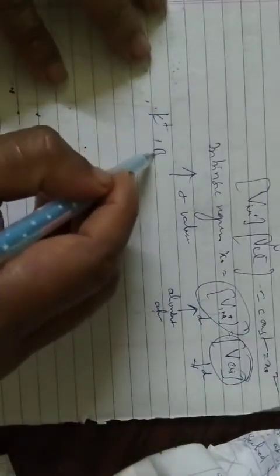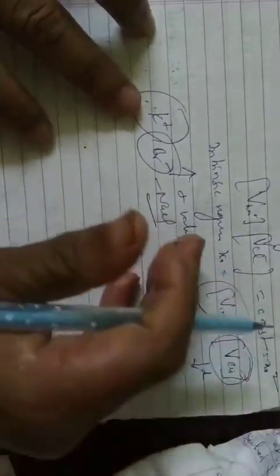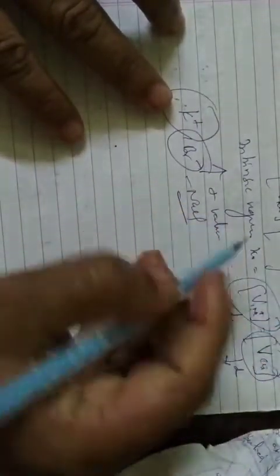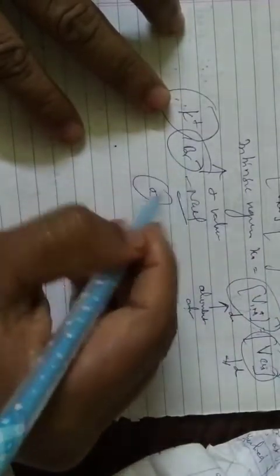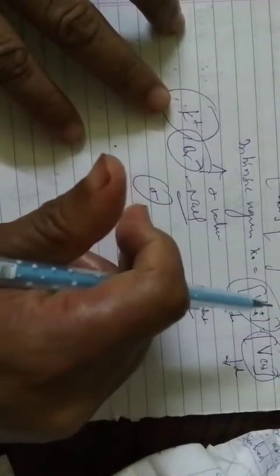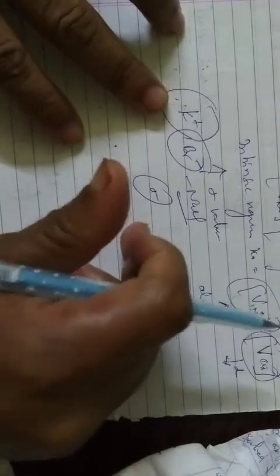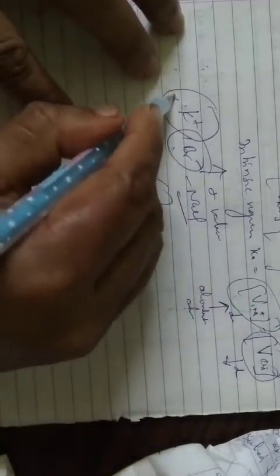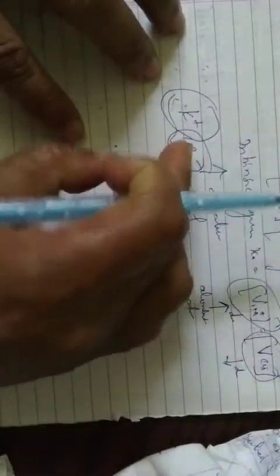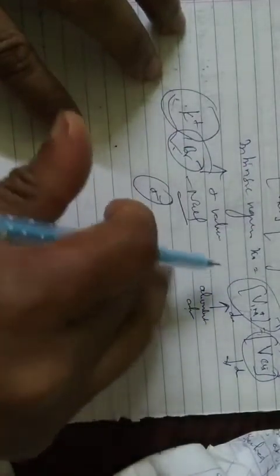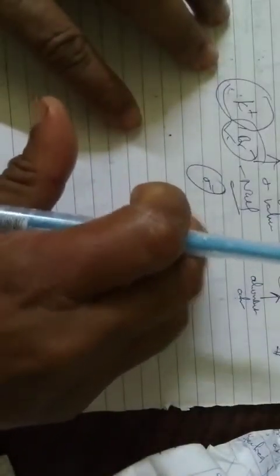Some impurities, like monovalent ones such as K plus or Br minus, if you add these in NaCl, what will happen? They have little effect on sigma. Sigma means conduction value. Unless they are present in very large amounts, they will not affect the sigma value. This also you have to keep in mind.